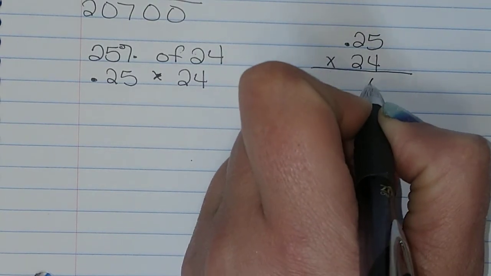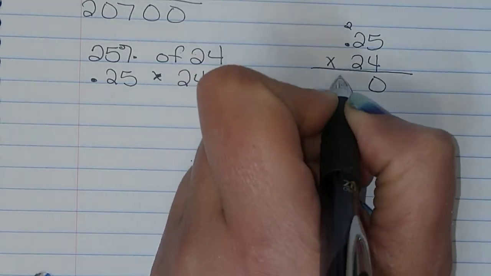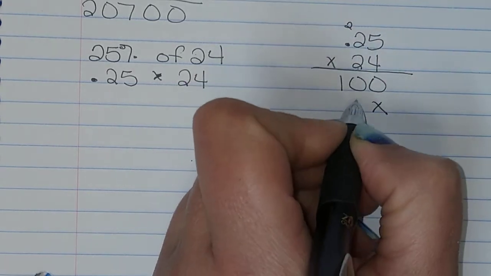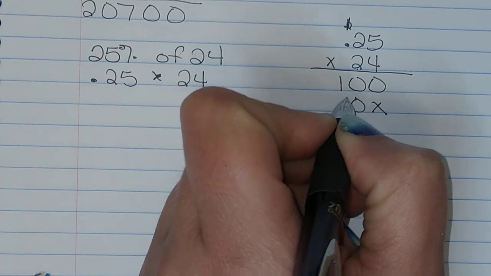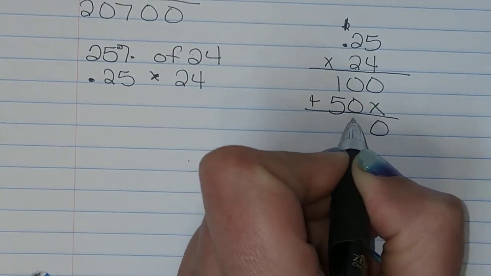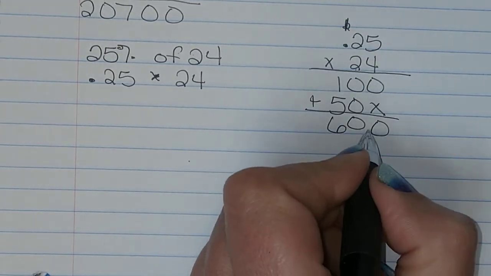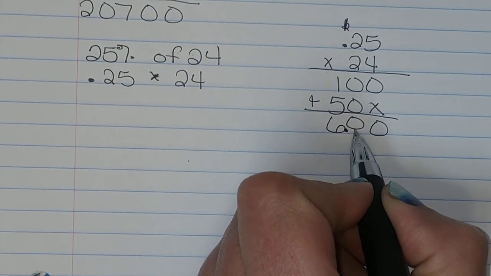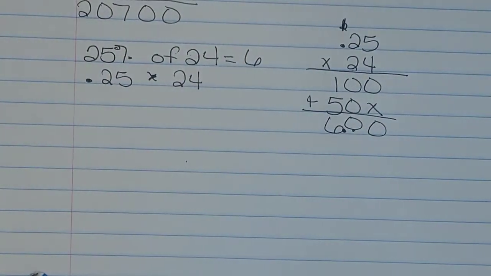4 times 5 is 20. Regroup. 4 times 2 is 8, plus 2 is 10. Put that placeholder in. 2 times 5 is 10. 2 times 2 is 4, plus 1 is 5. Add them up. Two place values. Move it over. Once we have zeros after the decimal, we don't need them anymore. So 25% of 24 is 6.